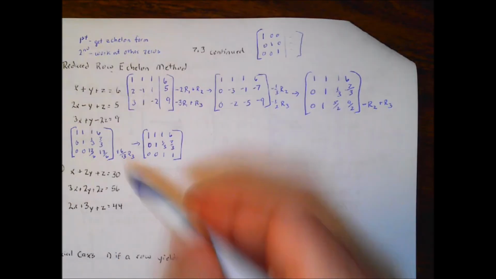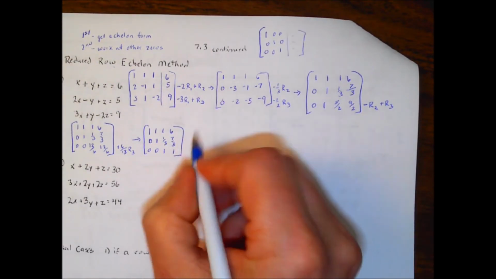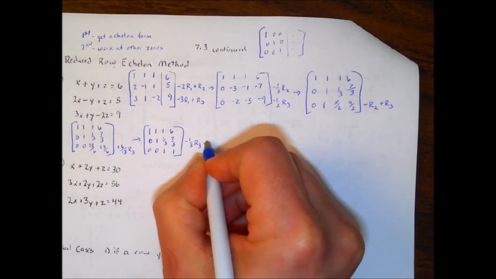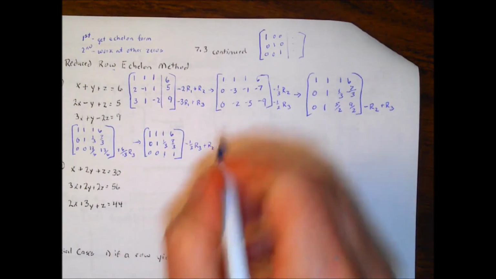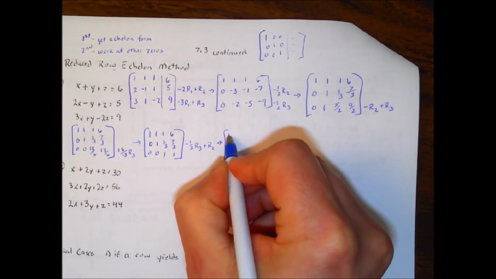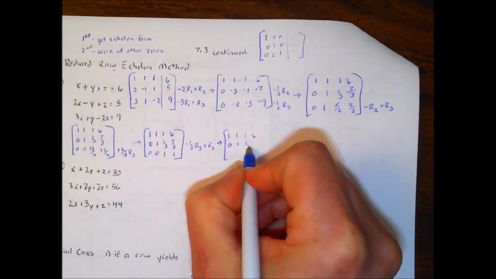So I'm going to take negative 1/3 times R3 and add it to R2. So negative 1/3 times this plus that. So leave these the same. I'm sorry, I wouldn't delete this, it's the same.